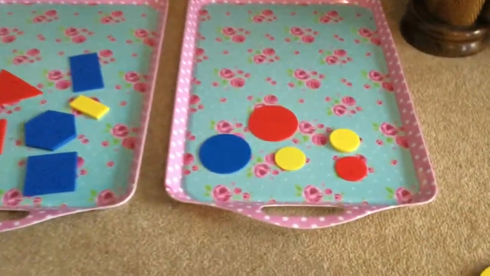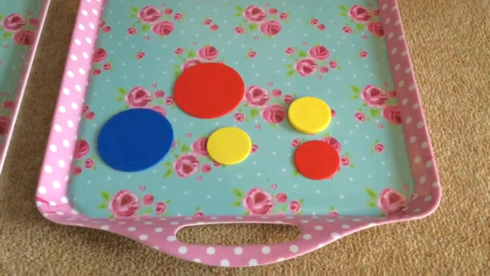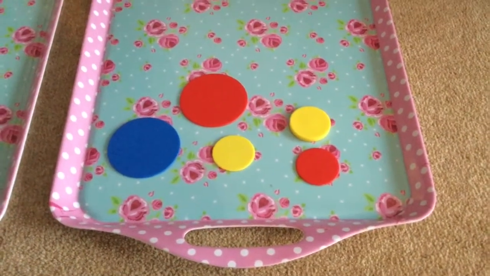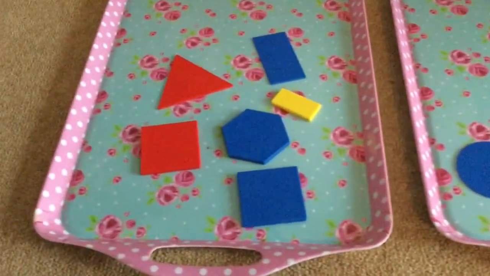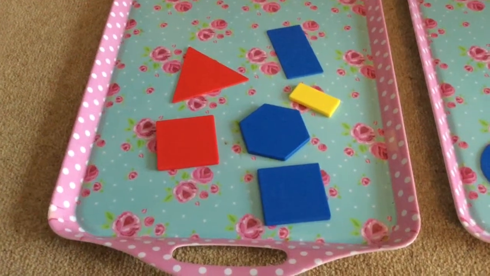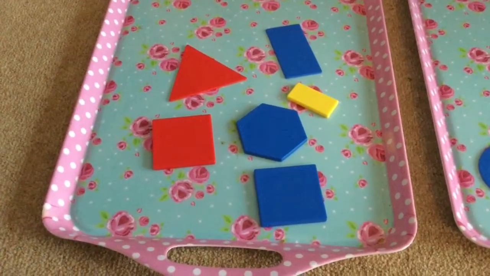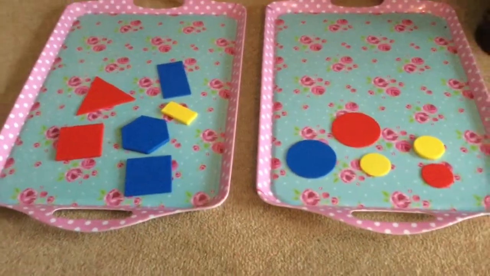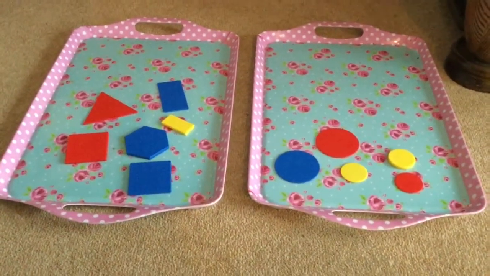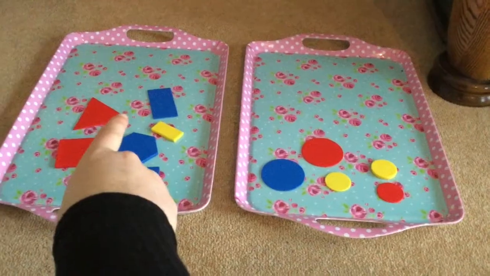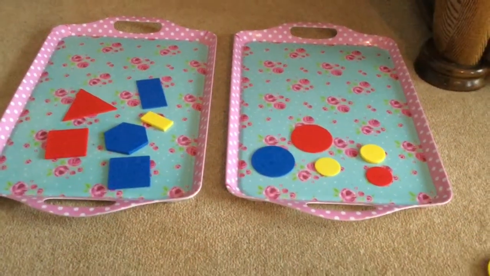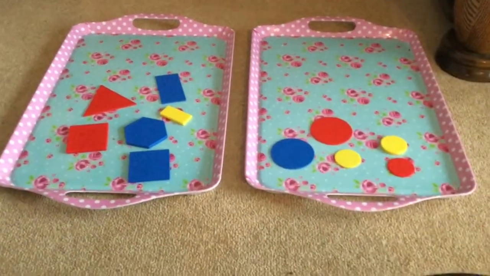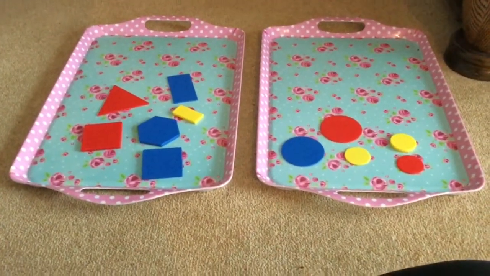Okay, so you've probably noticed that in this group we have all circles of all different sizes, and this group is any shape that isn't a circle. Now there's another little rule here. Have a look at the sides of the shapes in this group and have a look at the sides of my circles. What is different about them?